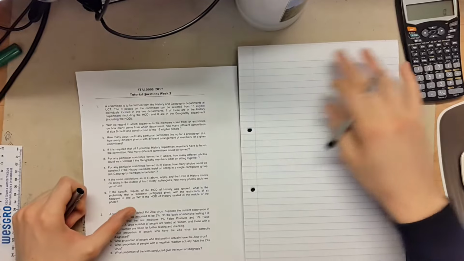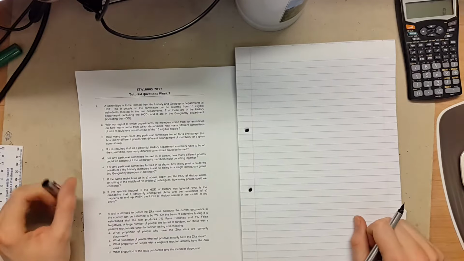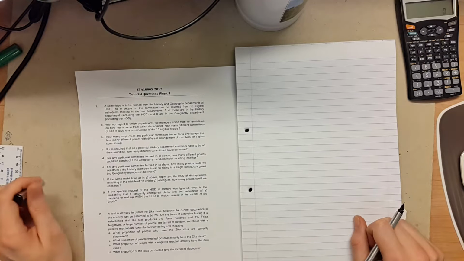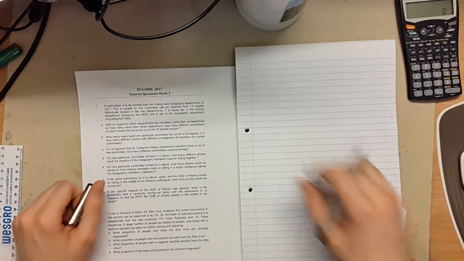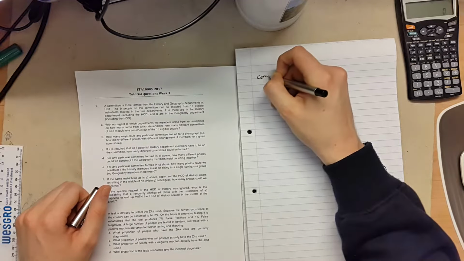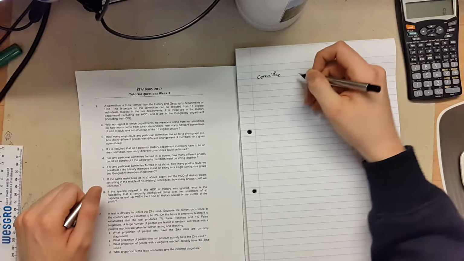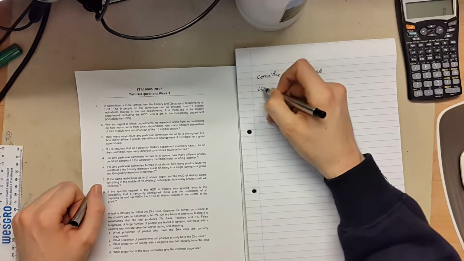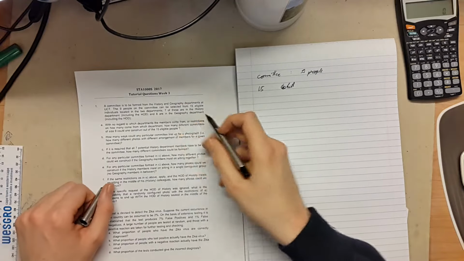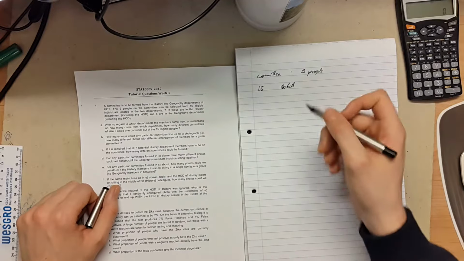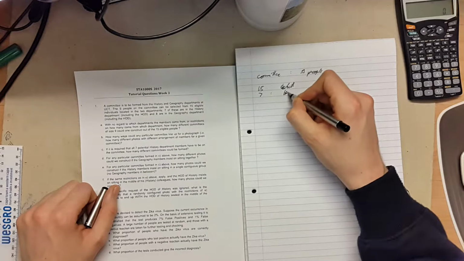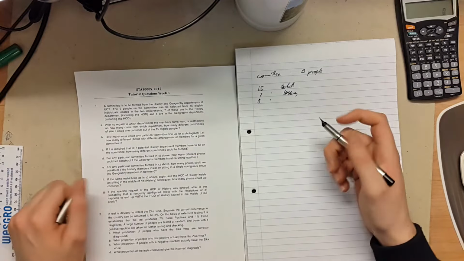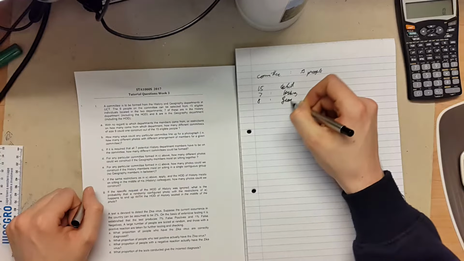So we have a committee. A committee is to be formed from the history and geography departments at UCT. The 9 people on the committee can be selected from 15 eligible individuals. So a committee must have 9 people. There are 15 total, and there are 2 departments. 7 of these belong to history, and 8, including the head of department of history, are in the geography department. So 8 are geography.